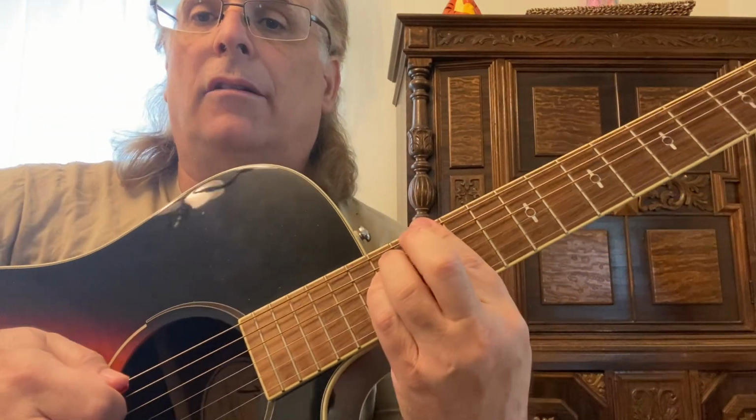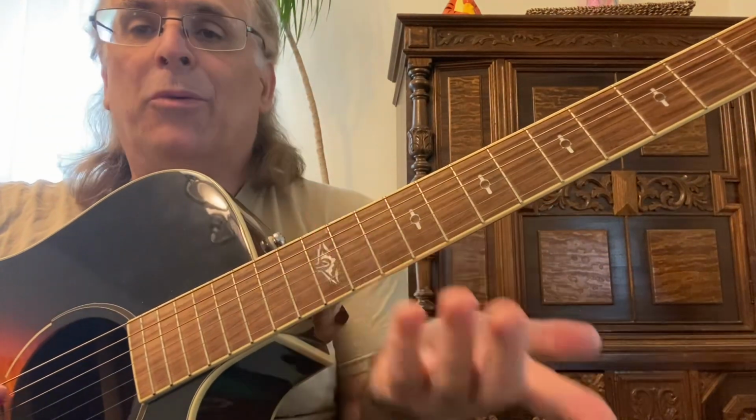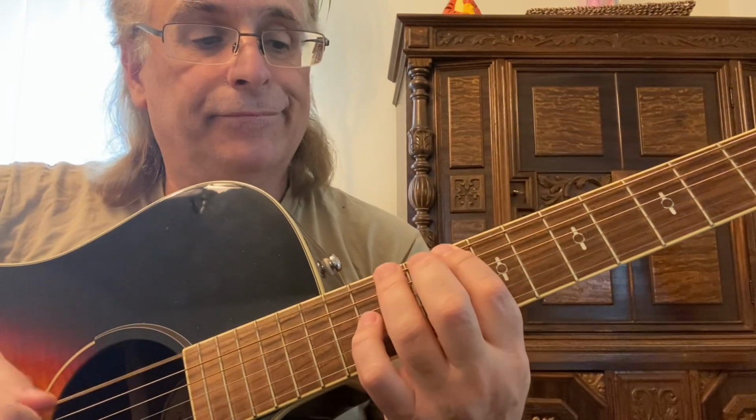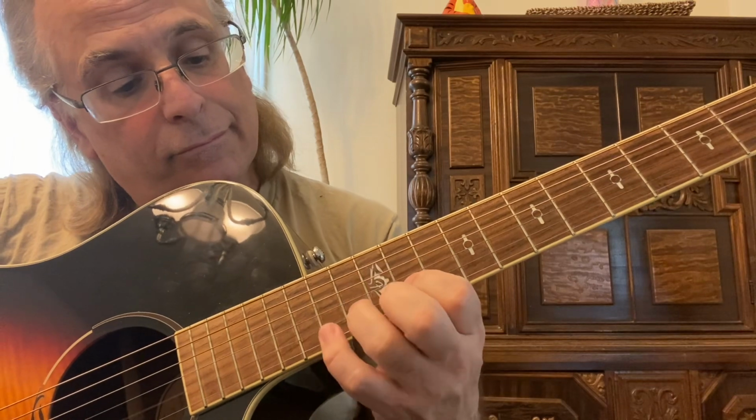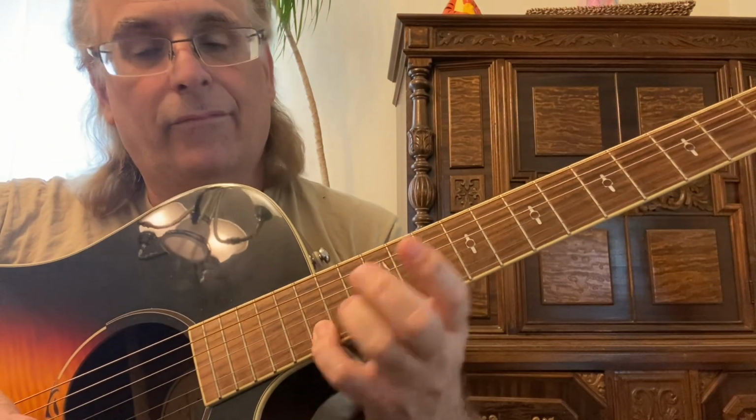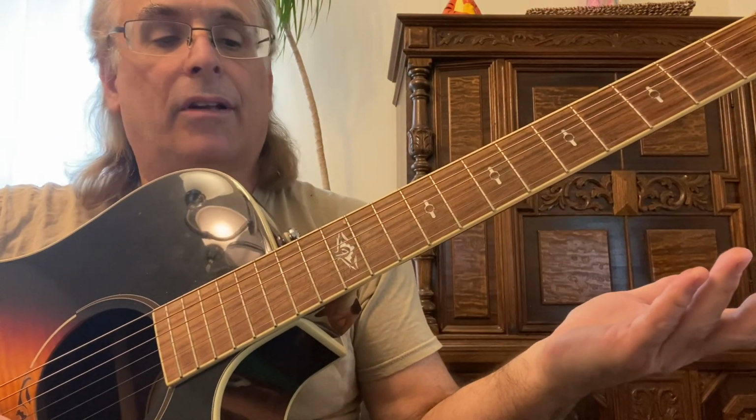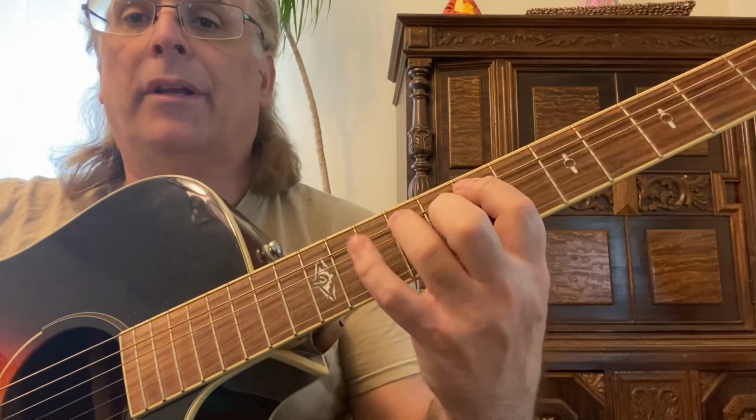It's a minor scale. You can play that anywhere you want. You can go down to D here. There it is right there. It's your natural minor scale. You can play in different positions.